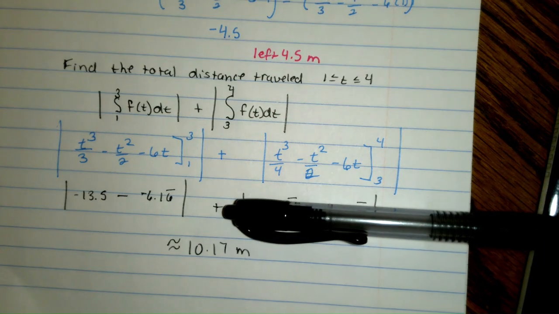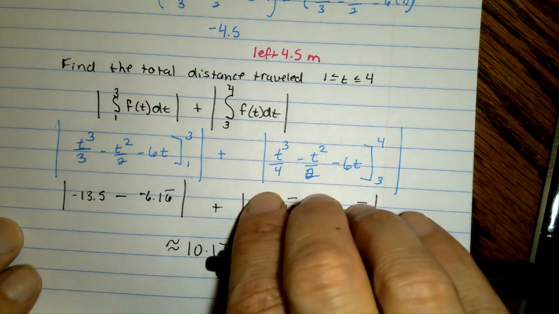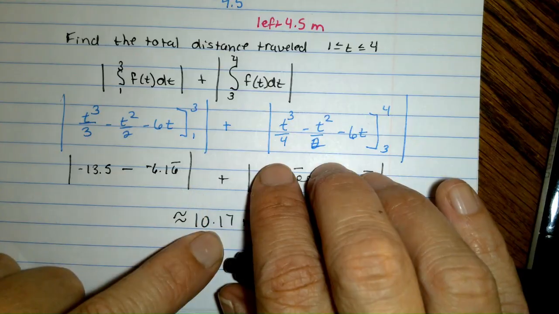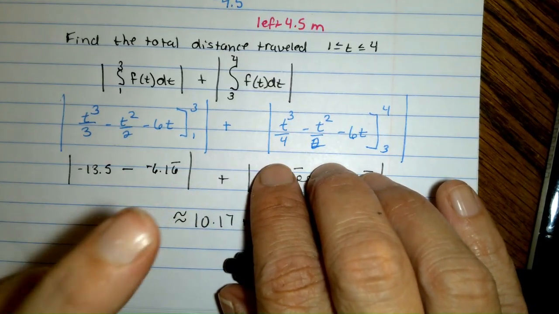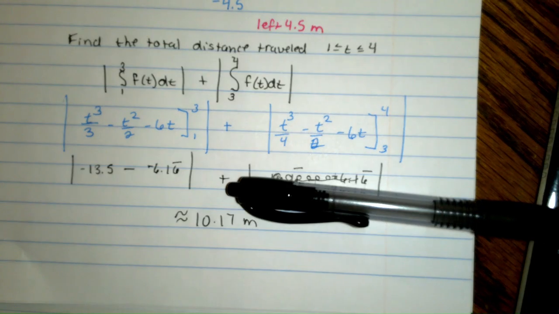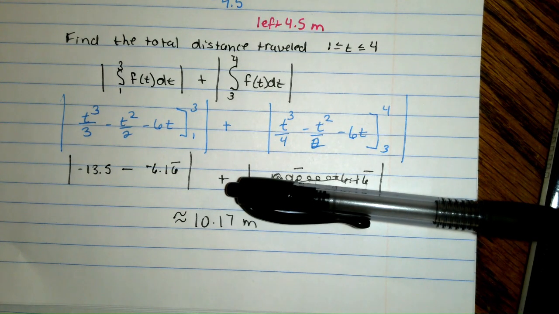So again, the reason why this number is bigger than this number here is because this is taking our leftward direction and making the absolute value of it, and then our rightward direction, so that we can see how far we've actually traveled, not our net change in position.